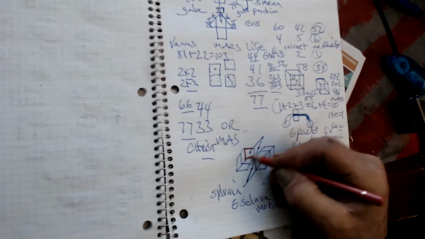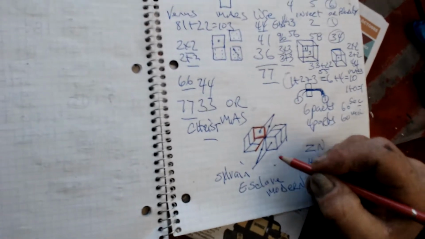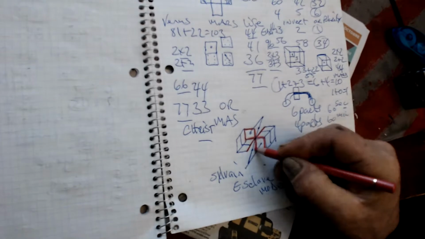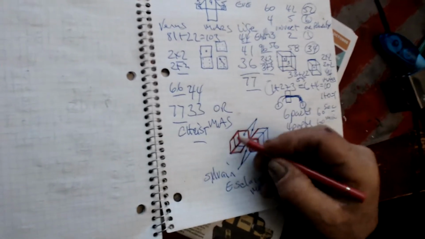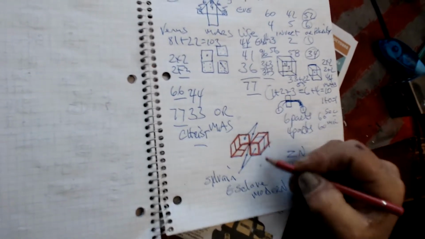So over here, and I cheat a little bit, is the number 9. And then over here is the number 6. All I do is add a little bit of dimension to it and see what it does.